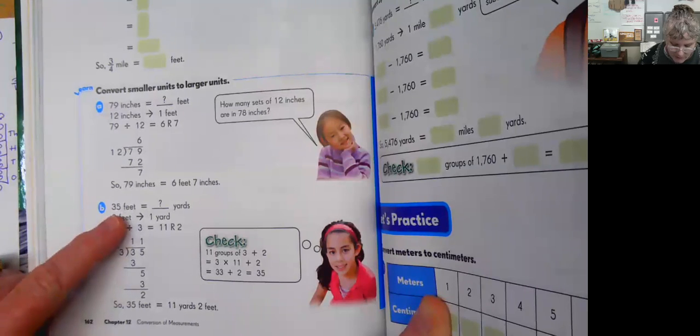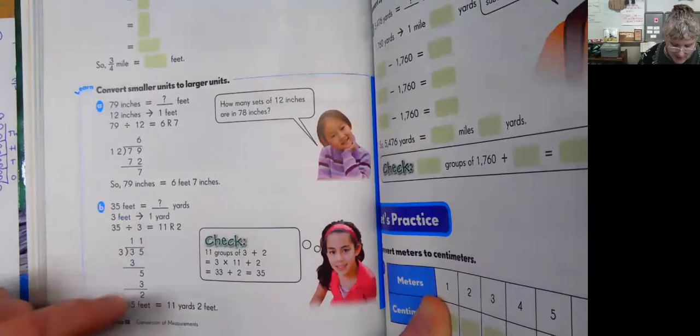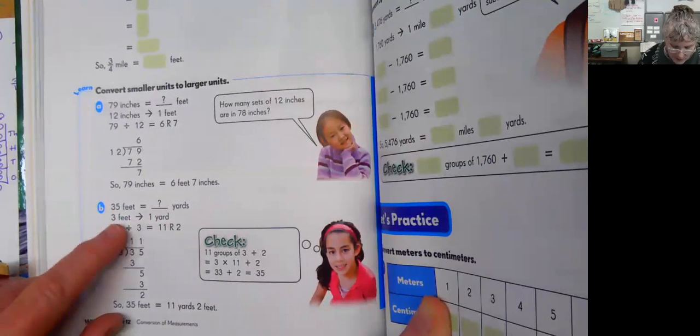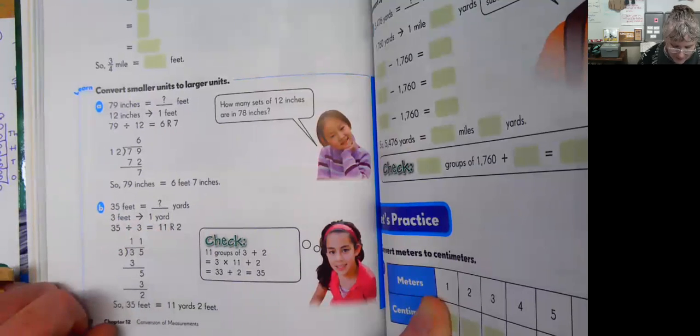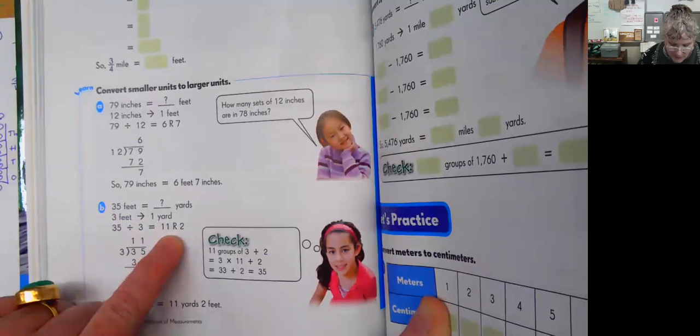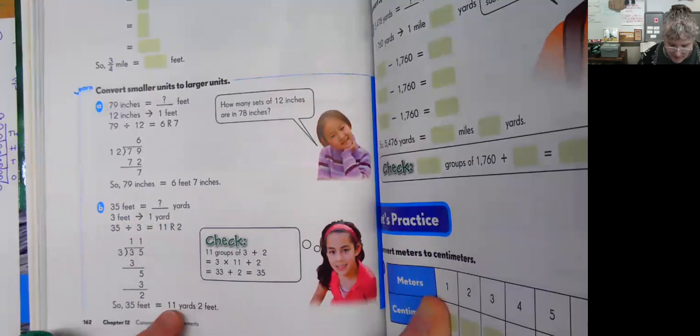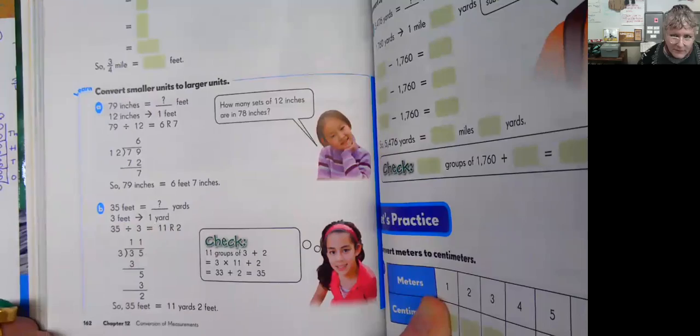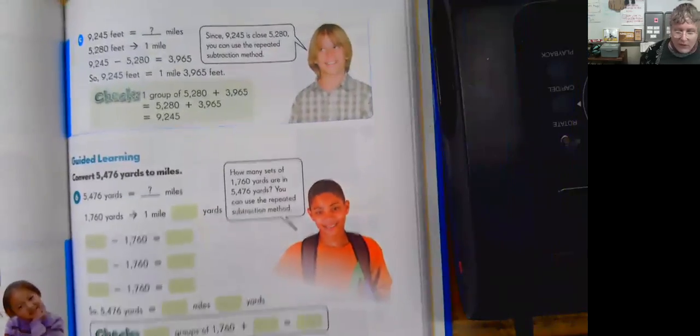If I'm going to go 35 feet into yards, then 3 feet equals 1 yard. Then I have to do 35 divided by 3, and that equals 11 remainder 2. So it's 11 yards and 2 feet. Okay, let's look at the last one and then we'll try one together.